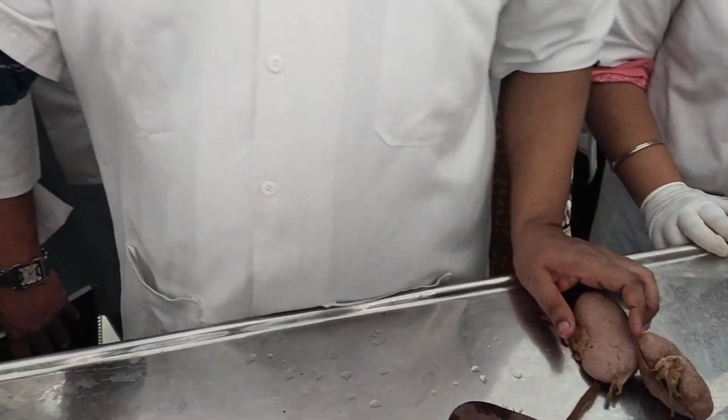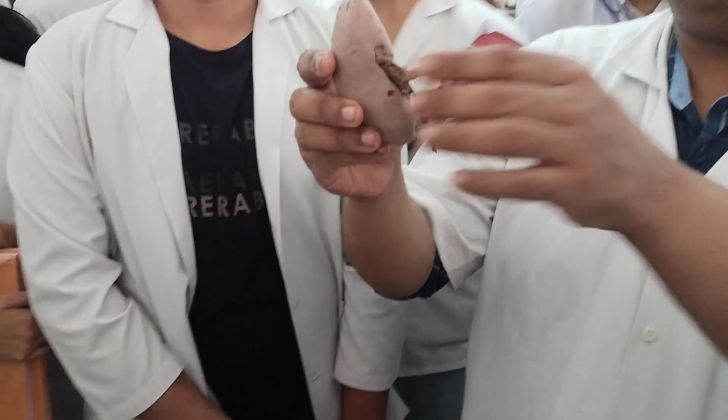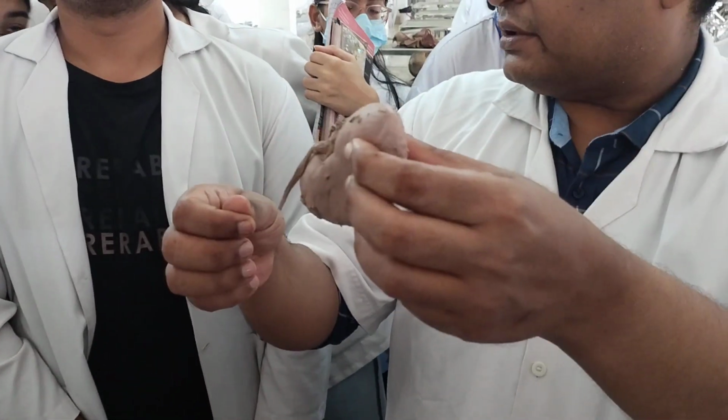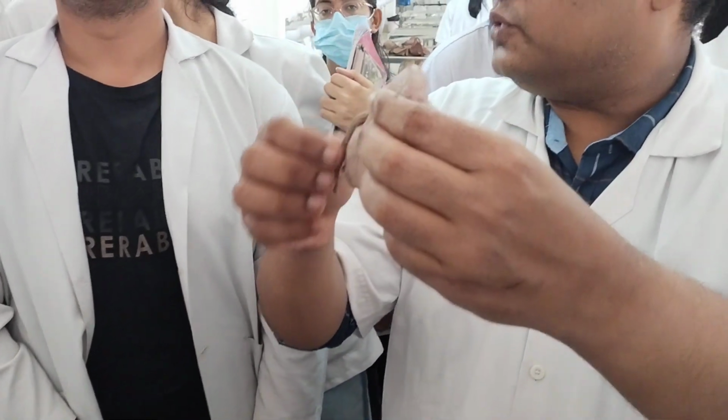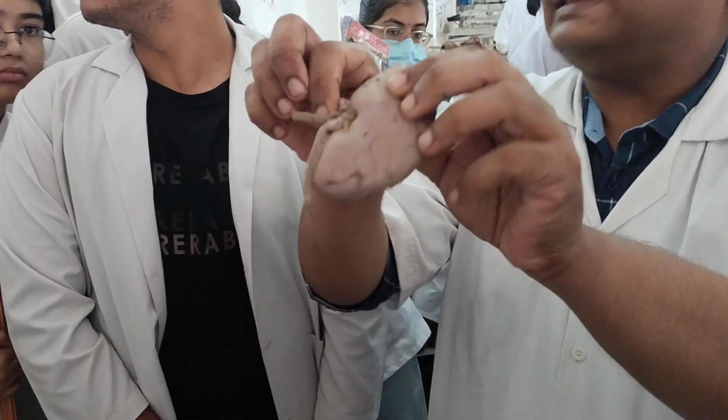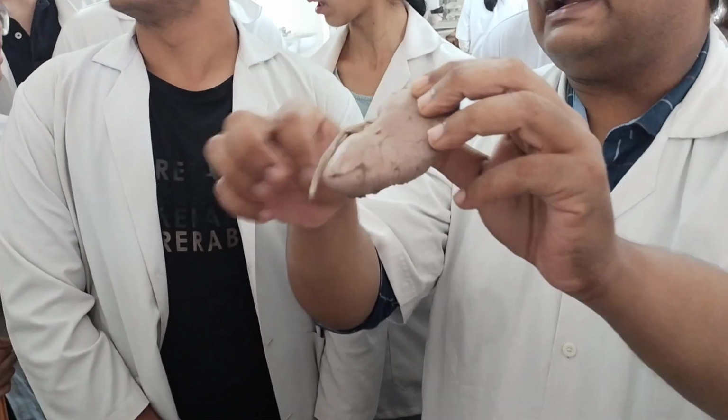See, take this kidney. You find one thing, the hilum, that's the medial side, and at the hilum, the structure going down is the ureter. The ureter should be the posterior structure. In front of it is the renal vein. See, three things here: this is the renal vein, a very thin one, then the renal artery, and this is the ureter.